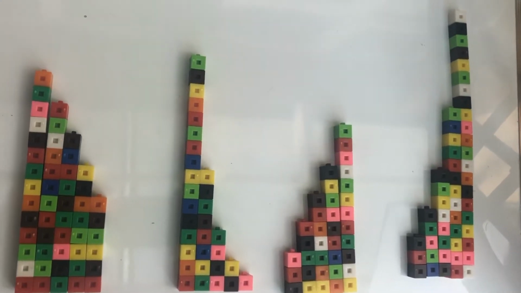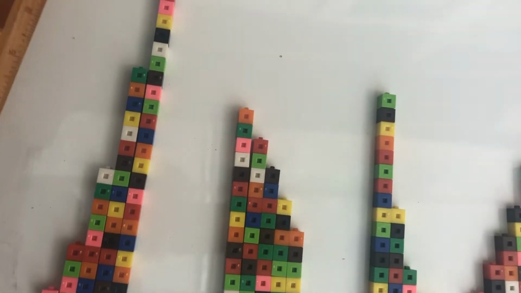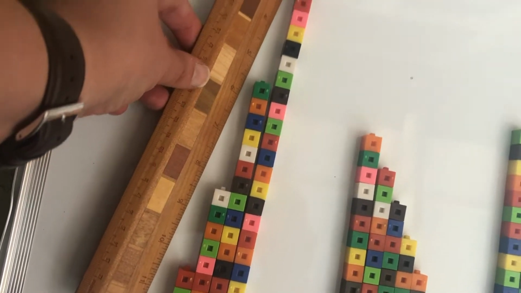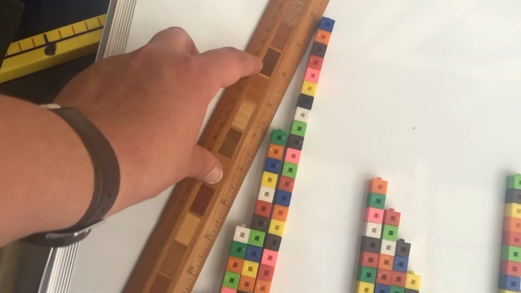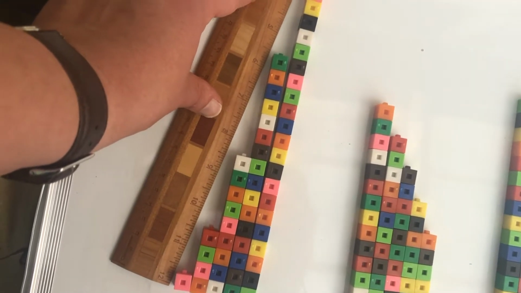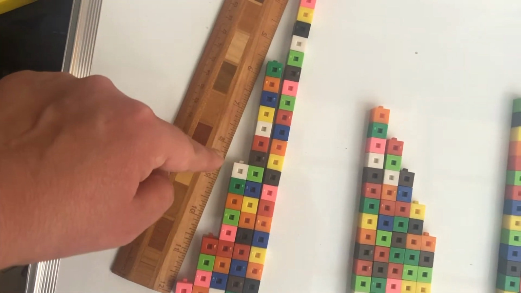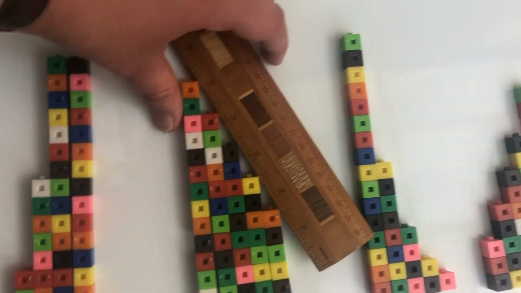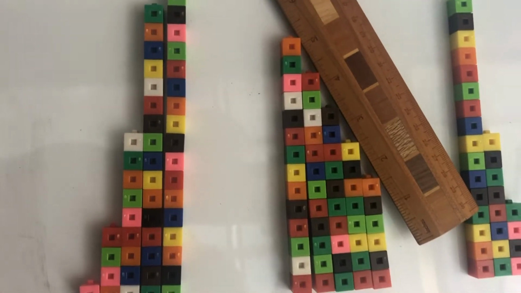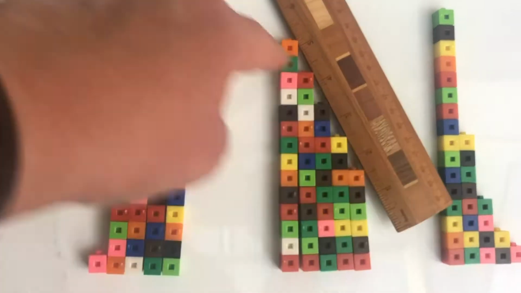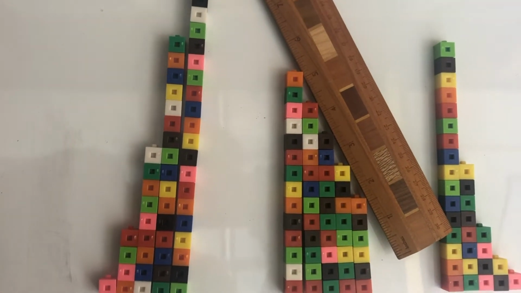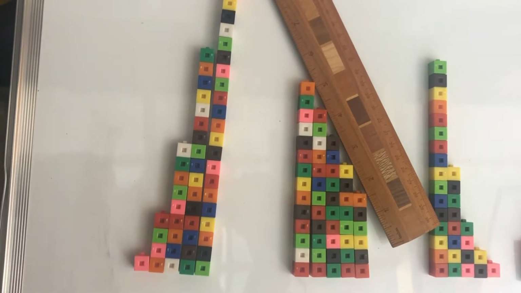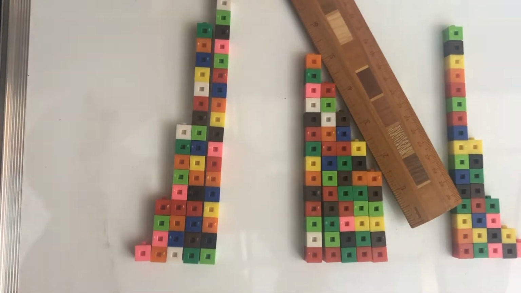Now what happens if we place rulers on some of these sequences? If you place it on the sequence of square numbers, it doesn't touch every number in between. There's a gap here. But if you place it on the sequence that's descending by 2, it really does touch each number. You've got a straight line there. That sequence is linear. Linear means to do with straight lines.